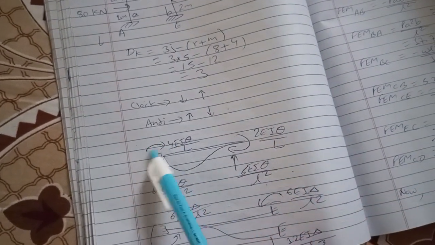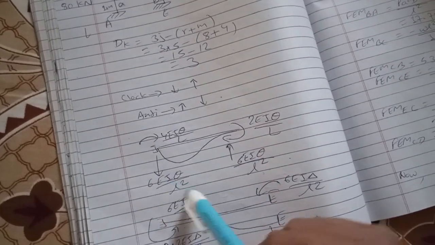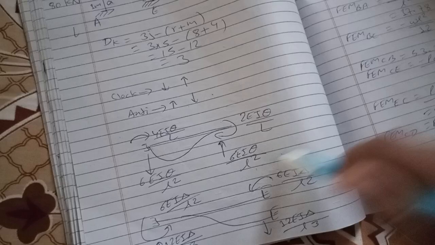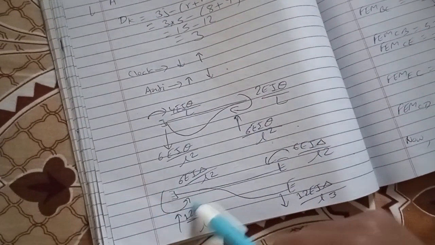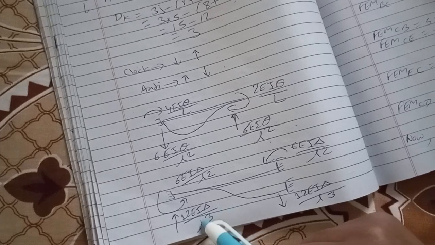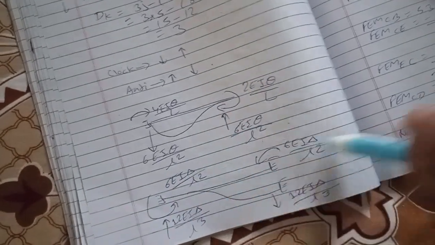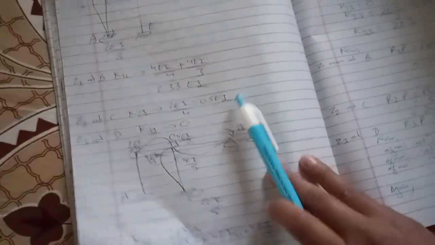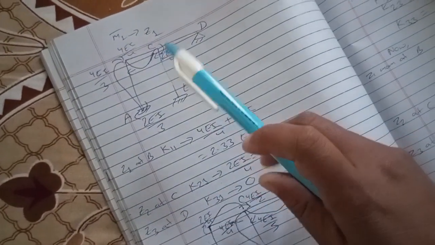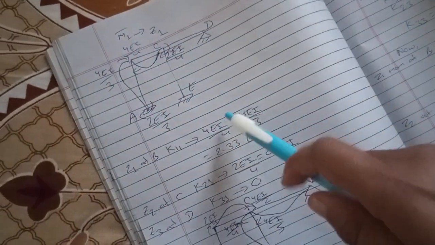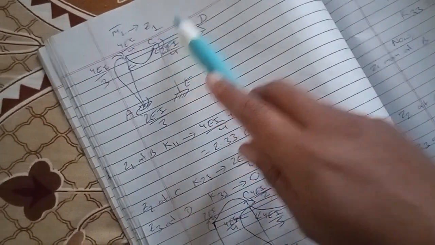The rule is given here. The reaction will be 6EI theta by L square for this, and 6EI theta by L square for this one. And for the deflection case it will be 12EI delta by L cube, and for rotation it is 6EI delta by L square.